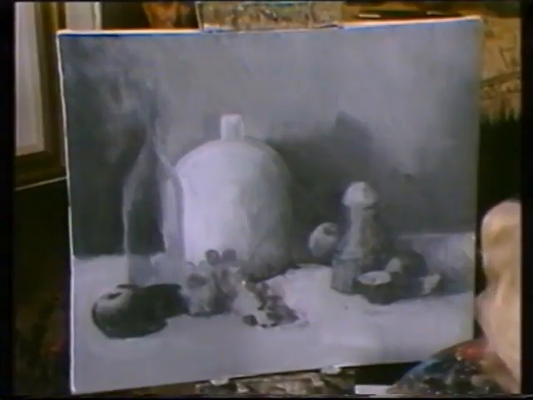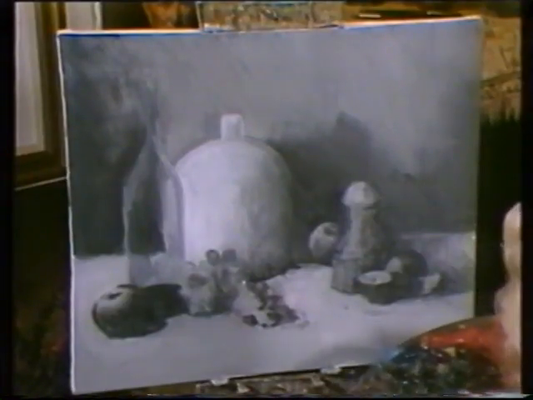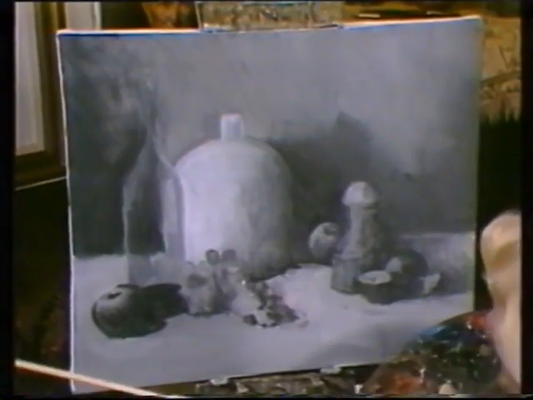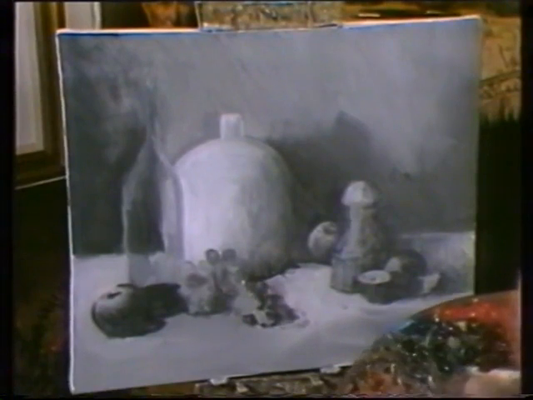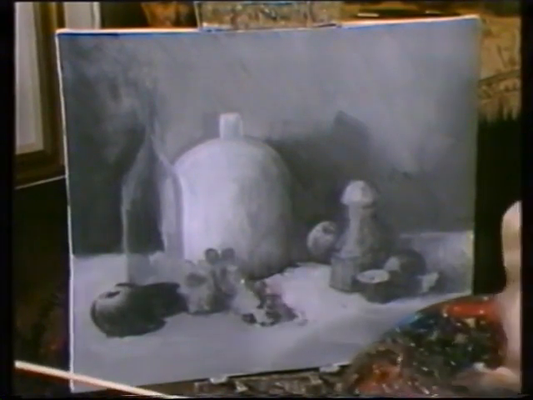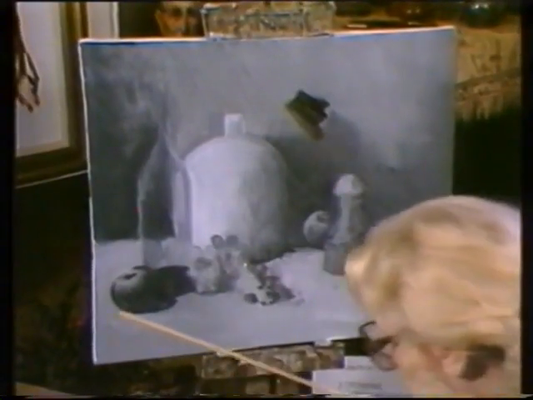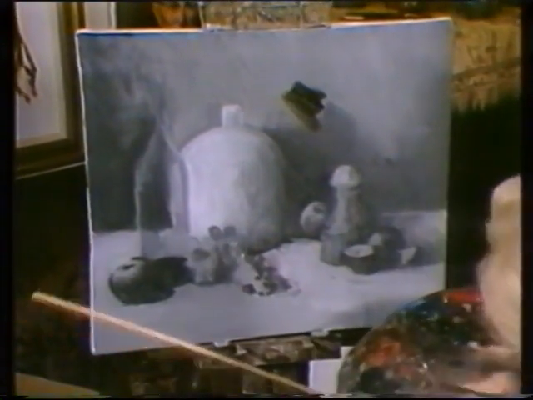So now it's time to go back to my easel and continue this picture in oil, in color. Now I start out with the background, and I'm going to make the background brown, which is a greenish brown, which is a version of yellow. So I've taken burnt umber and a little sap green, and I'm going to see how this looks.